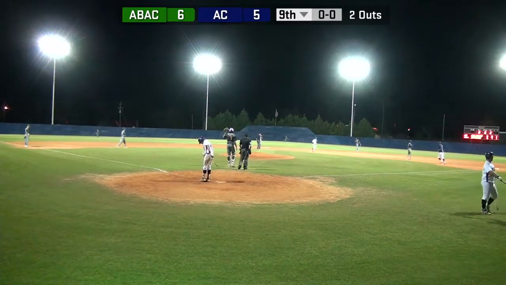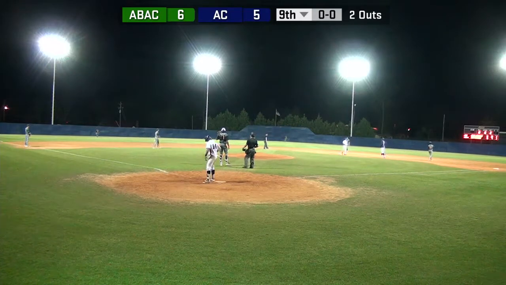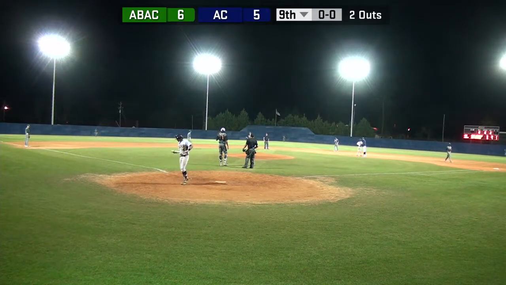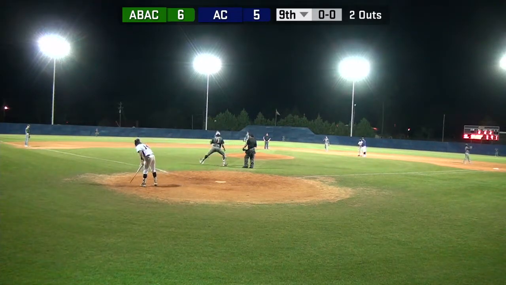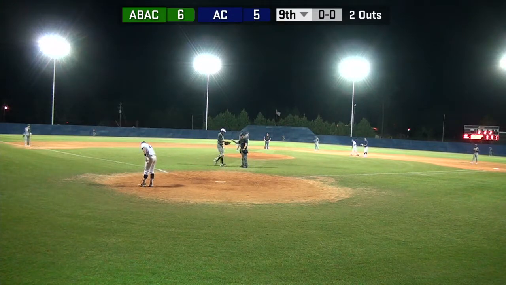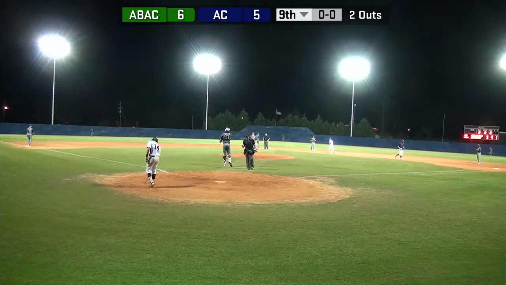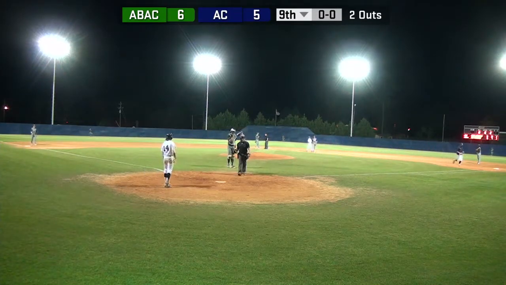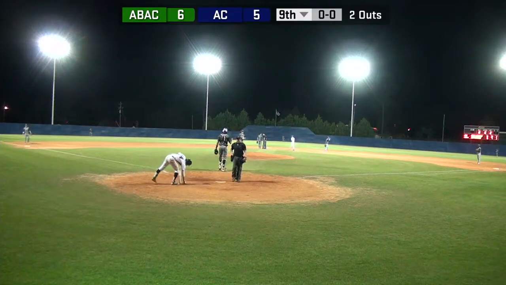As bad as you hate to say it, the pitcher just threw it away. Otherwise, Matt would have scored easily on that. All right, so Will Berry now at the plate with a chance to tie it up.